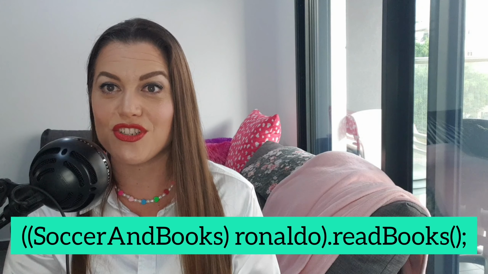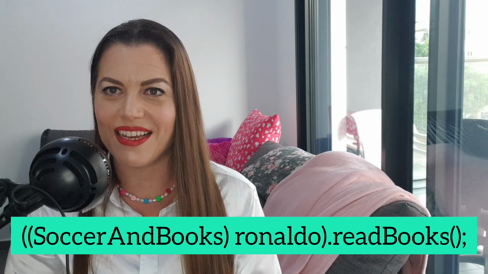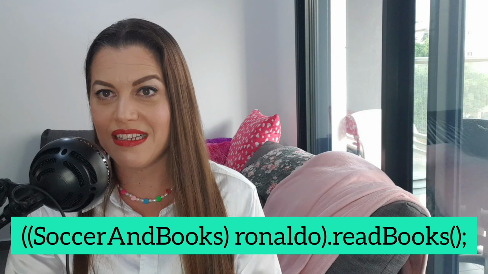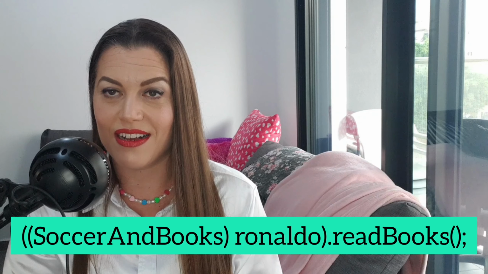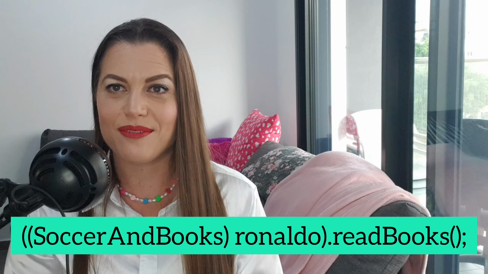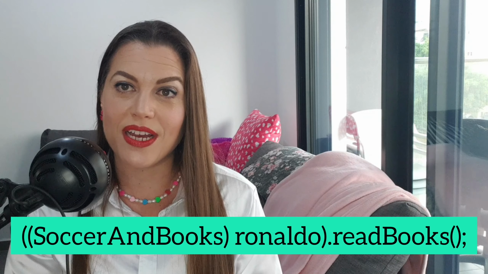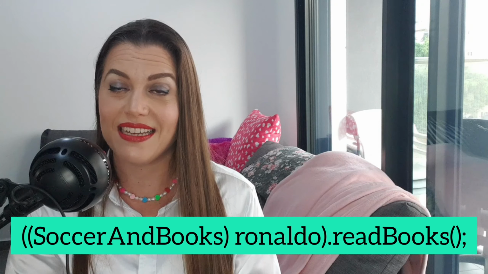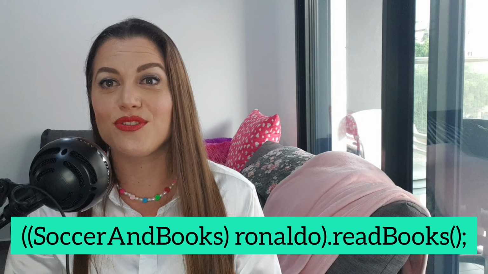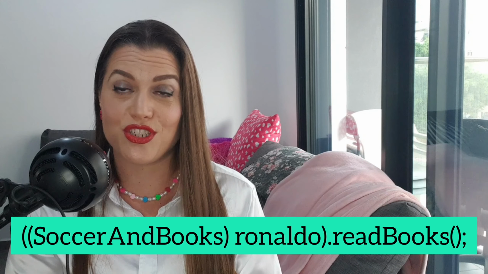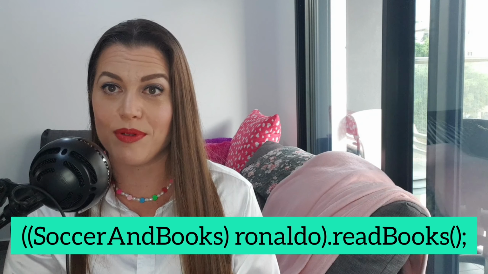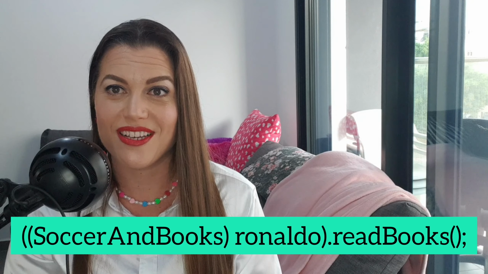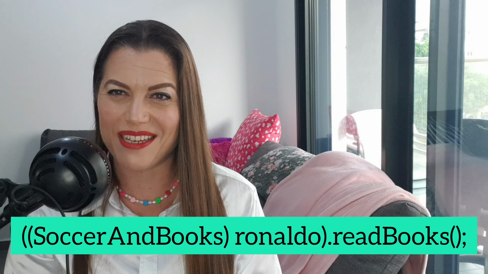I still want to allow my tired and exhausted soccer players to do the things that they can do as objects of the subclass that may read books. In this way, I can activate my object and tell it to read books, which this object would not be able to do unless I have done this downcasting with all of those parentheses.